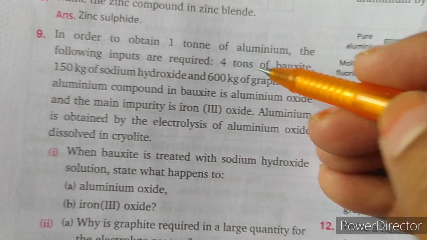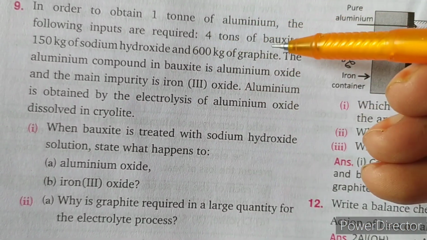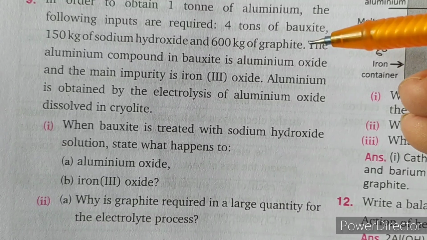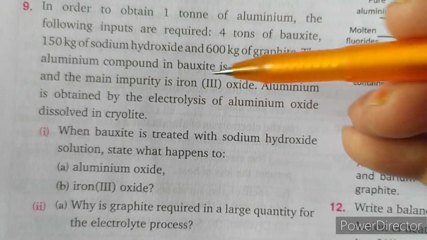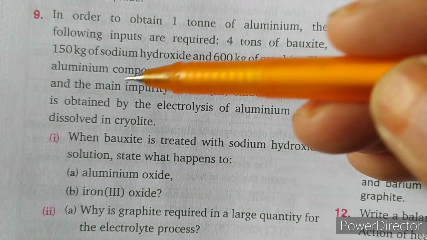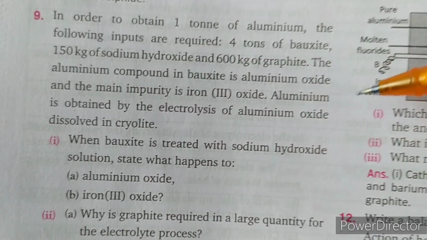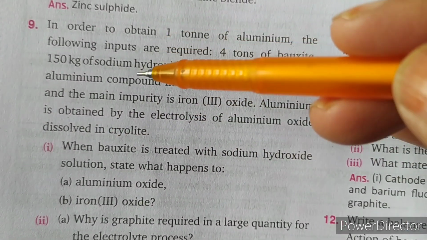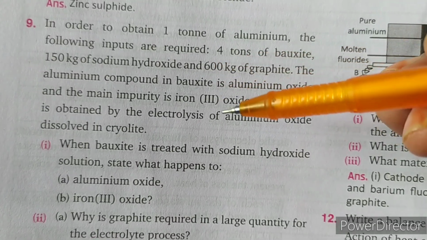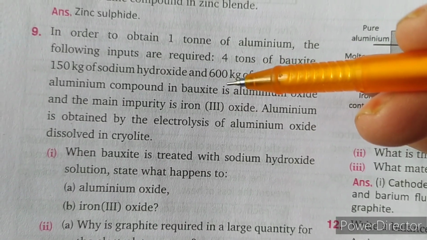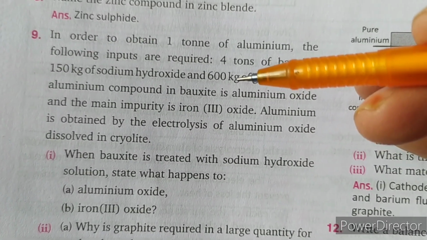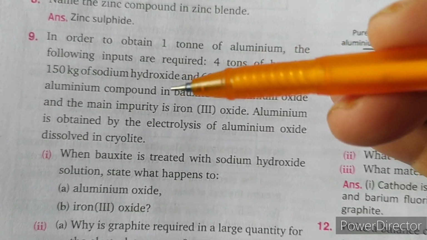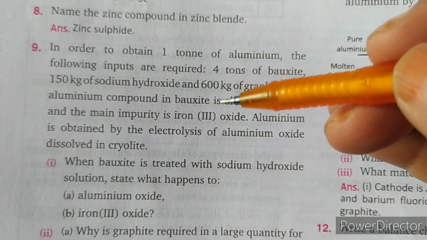In order to obtain 1 ton of aluminium, the following inputs are required: 4 tons of bauxite, 150 kg of NaOH and 600 kg of graphite. The aluminium compound in bauxite is aluminium oxide and the main impurity is iron(III) oxide. Aluminium is obtained by the electrolysis of aluminium oxide dissolved in cryolite. As you all know, this is the description of the Hall-Héroult process in the metallurgy of aluminium, starting from the Bayer's process. So the questions here are asked regarding the metallurgy of aluminium only.